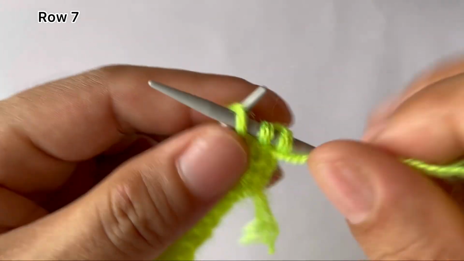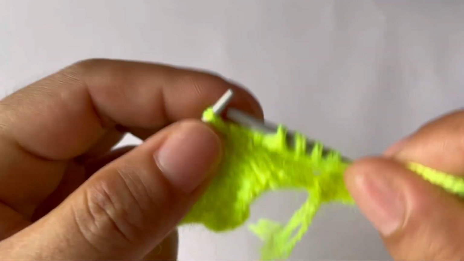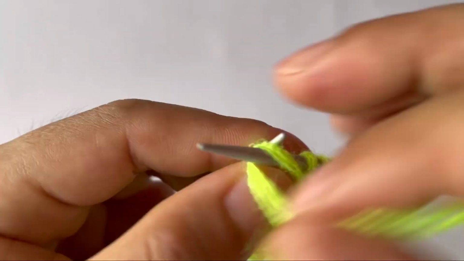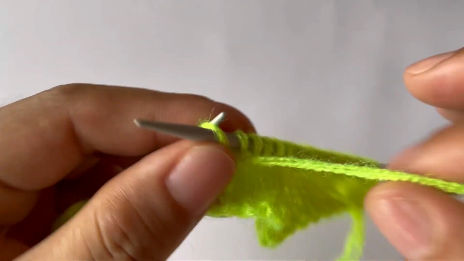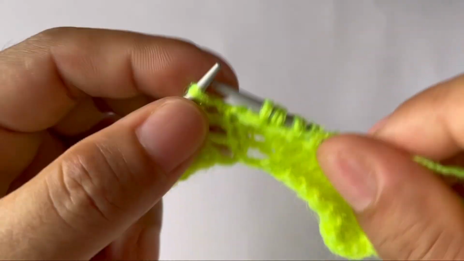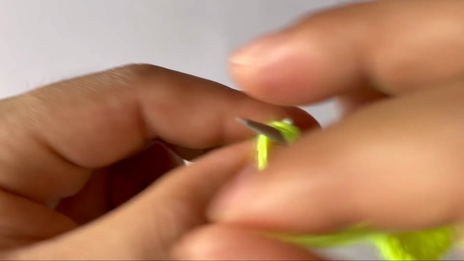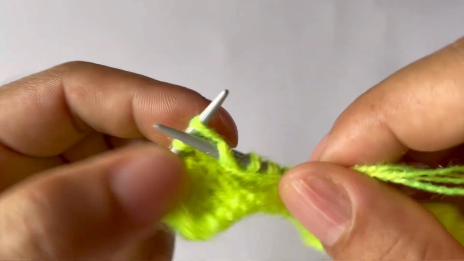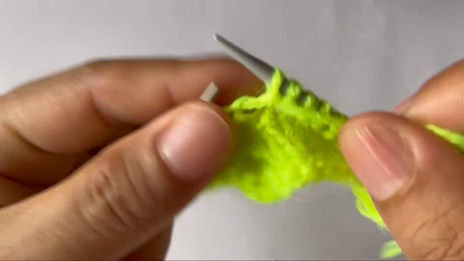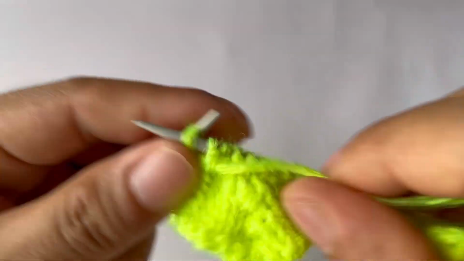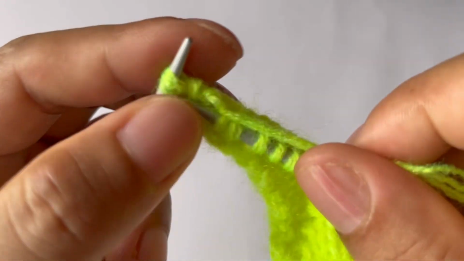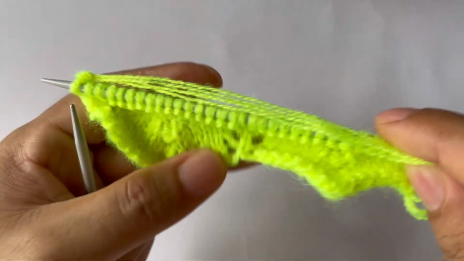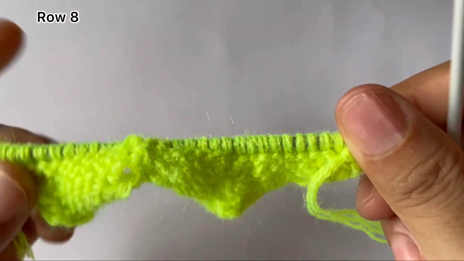Row 7 on the right side, purl all stitches. Row 8, purl all stitches.